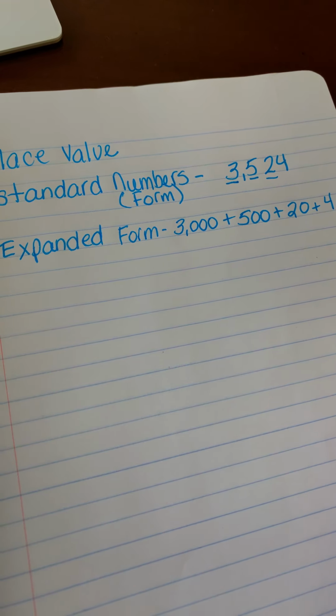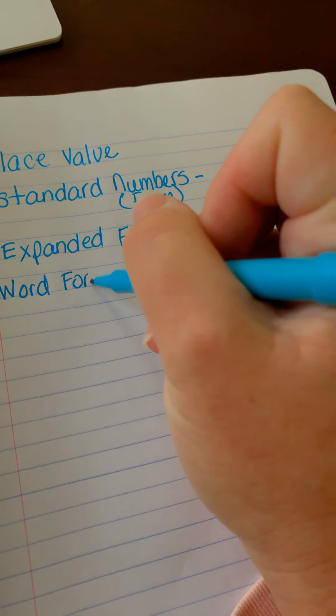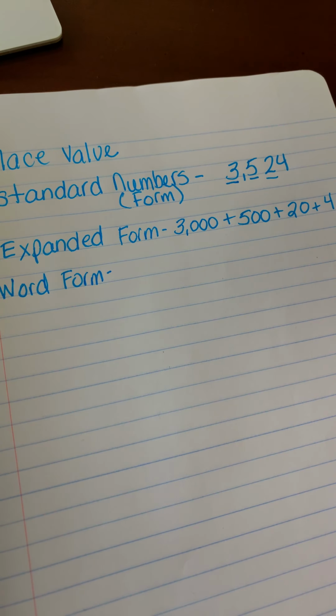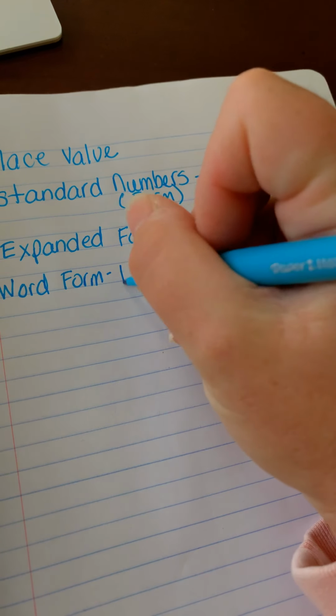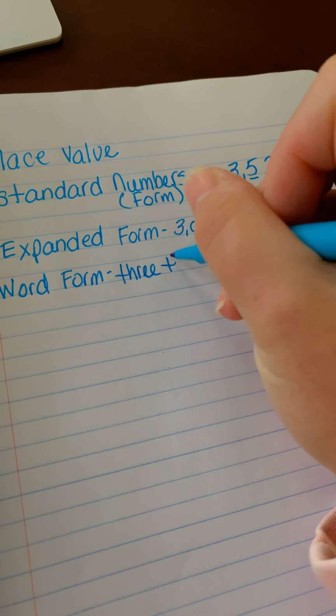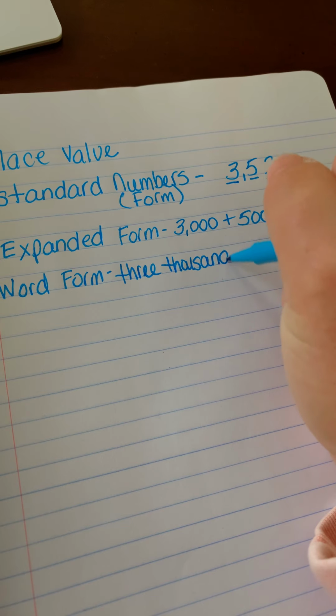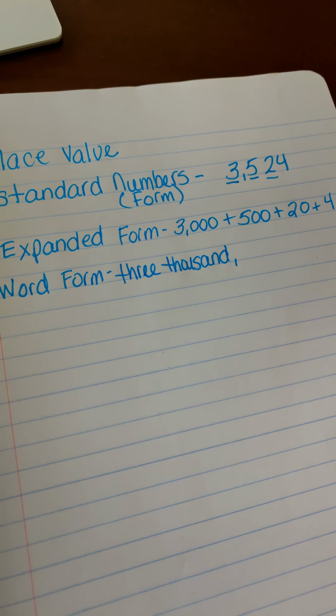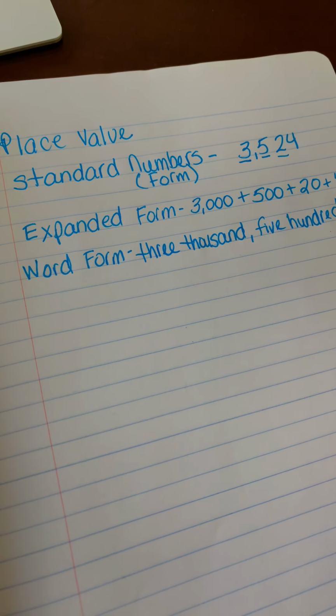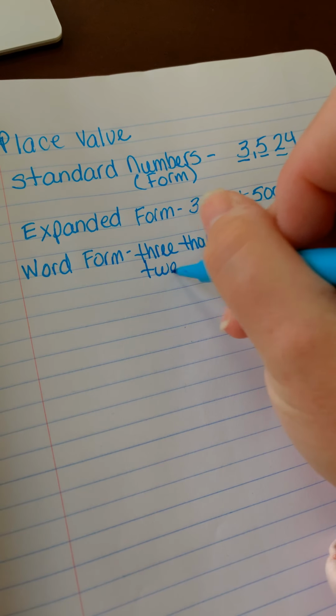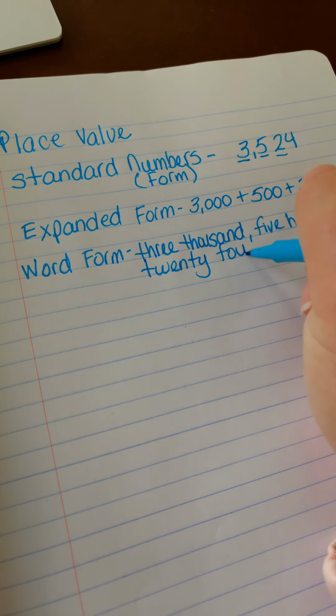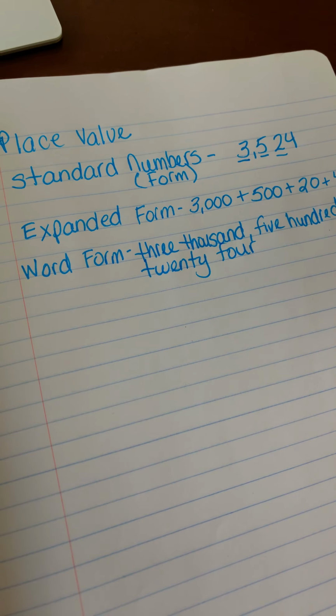The next one we're going to do a practice example on is word form. That's when we use our language, our words, to express the number. So this number, again, we'll use 3,000. A comma goes here just like a comma would go when we're writing the number in standard form. 3,500. And I'm going to move to my next line, 24. So that's our number expressed in word form.